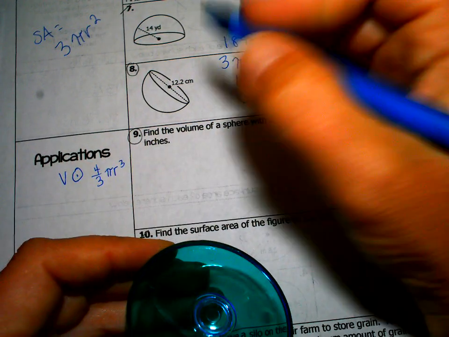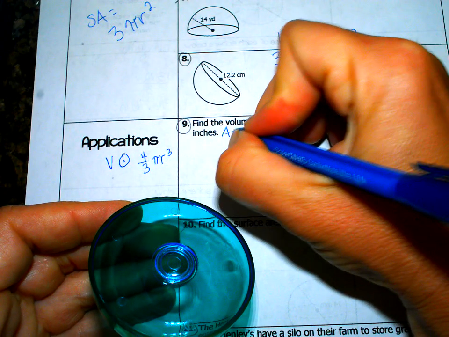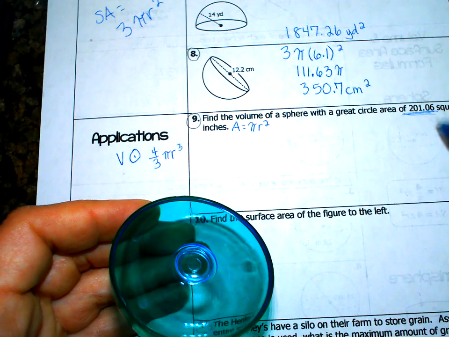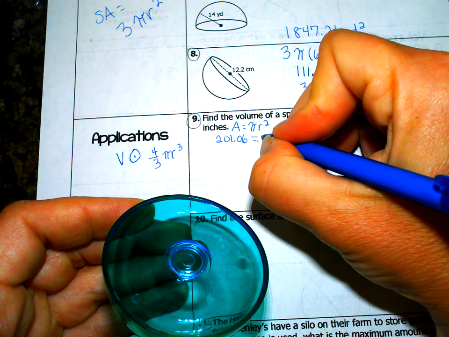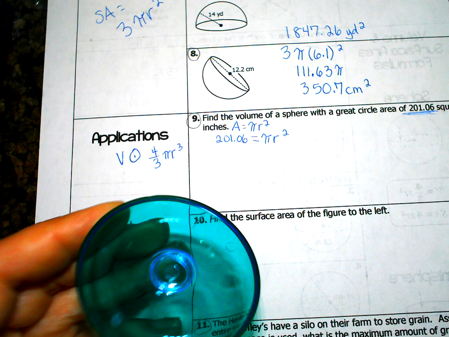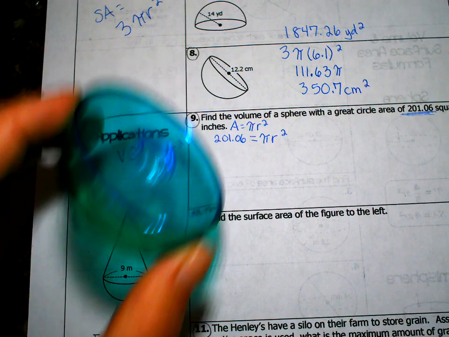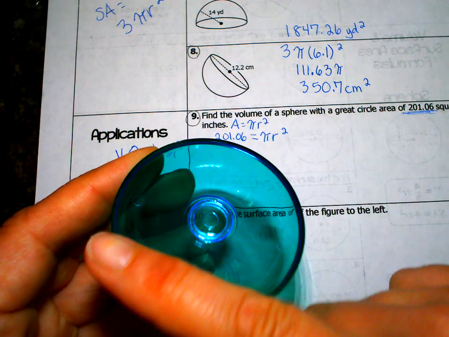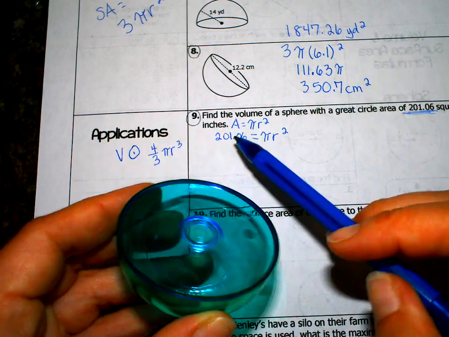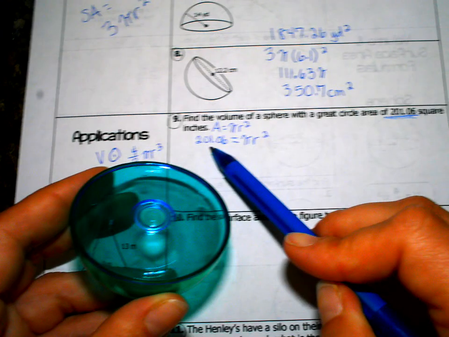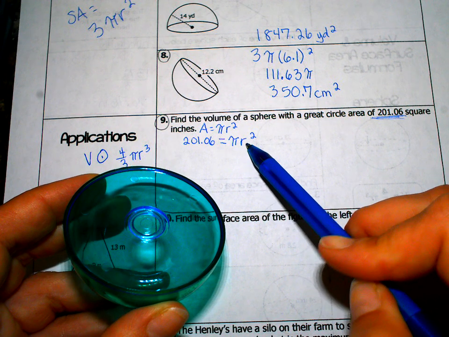So the area of this flat circle is 201.06. I don't know the radius, and if I don't know the radius of this shape, I can't do the problem. Since I know the area of this flat circle, which is two-dimensional, pi r squared, I'm going to plug in the area of this great circle and set it equal to the formula for area of a circle to find my radius.